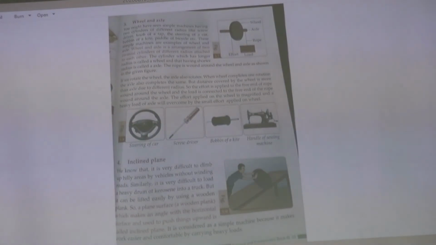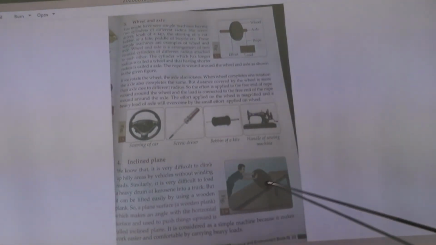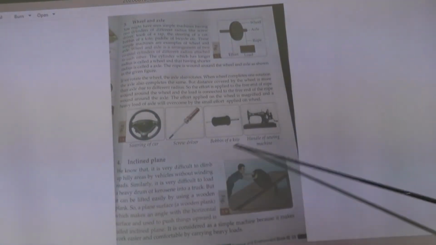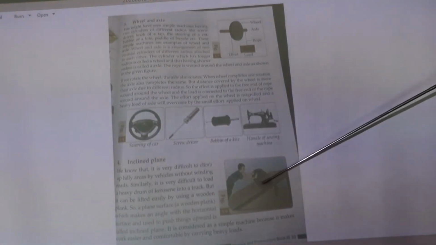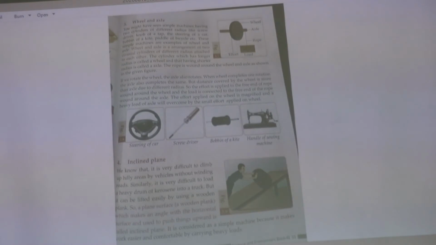And number four is inclined plane. We know that it is difficult to climb up hilly areas by vehicles without winding roads. Similarly, it is very difficult to load a heavy drum of kerosene into a truck, but it can be lifted easily by using a wooden plank. Here you can see in the diagram, this is a figure of the inclined plane. The wooden plank is on an incline, which helps to pull the drum of kerosene onto the truck.